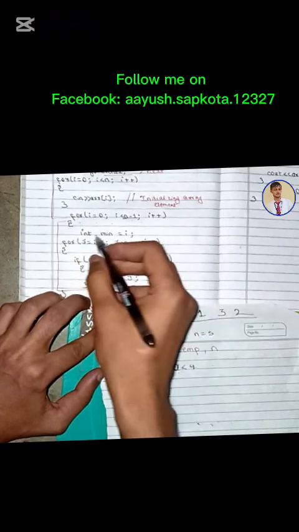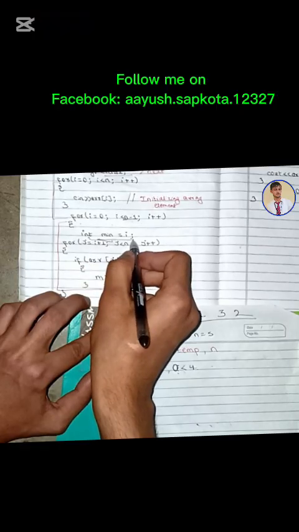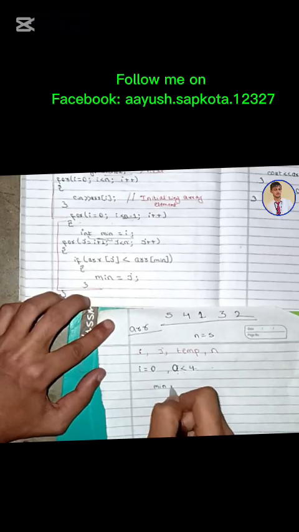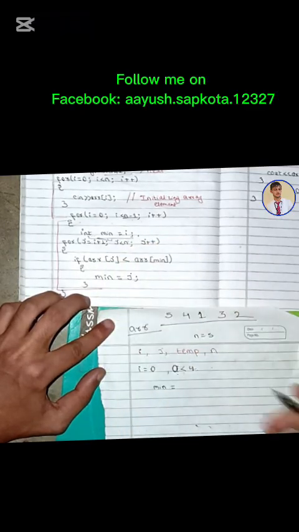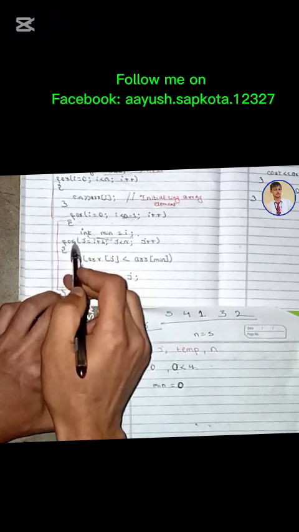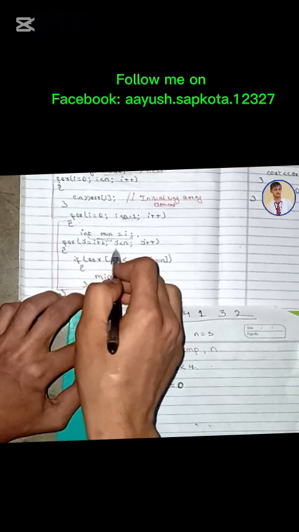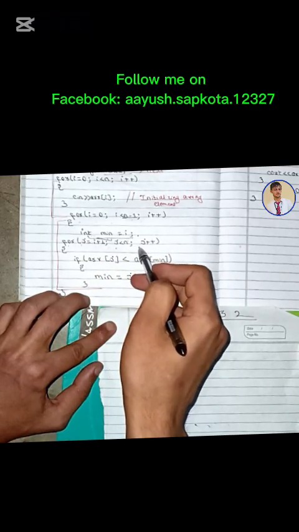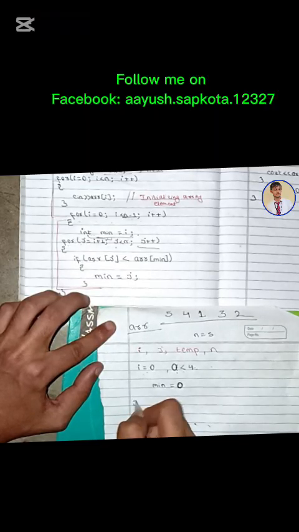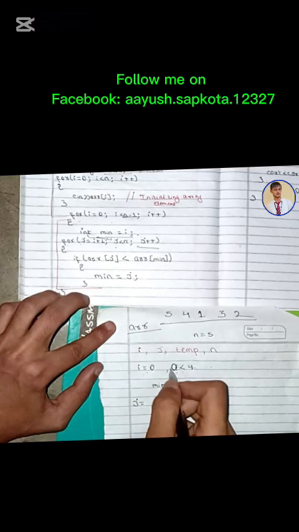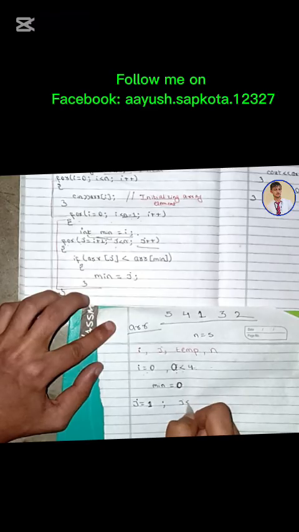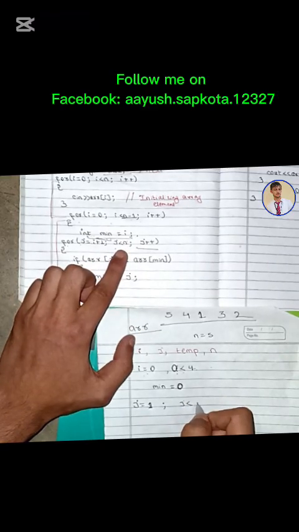If this condition is true, then we have to see this line. Here it is written int min equals i, which means min equals the value of i. The value of i is 0, so min equals 0. And in another loop, for j equals i plus 1, j is less than n, and j plus plus. j means i plus 1, that is 0 plus 1 is equal to 1, and j is less than n, where the value of n is 5.